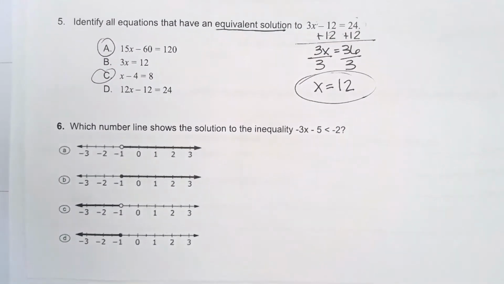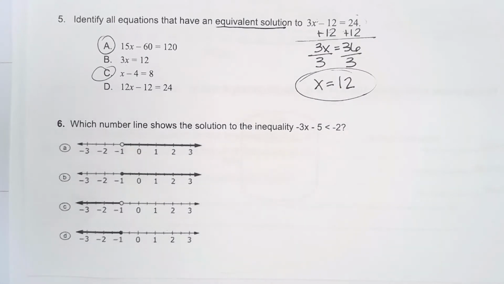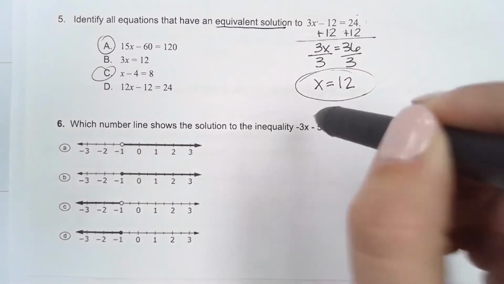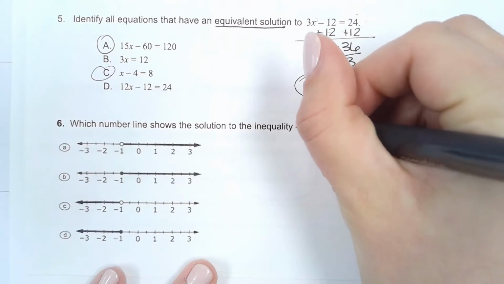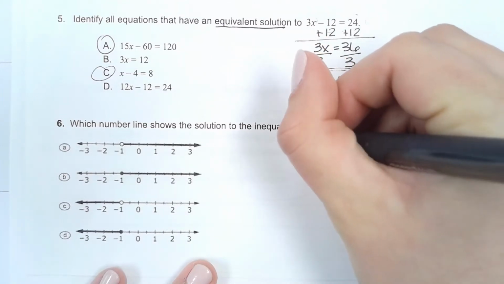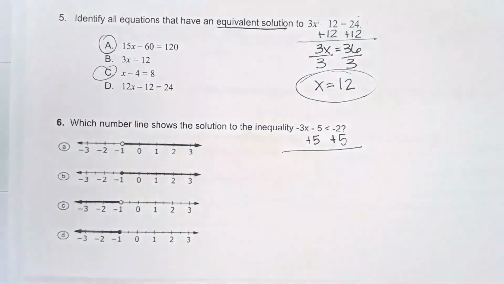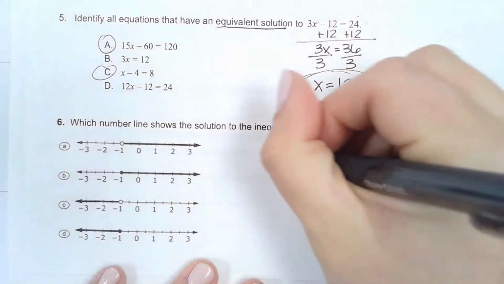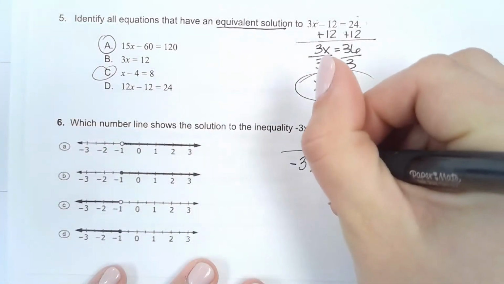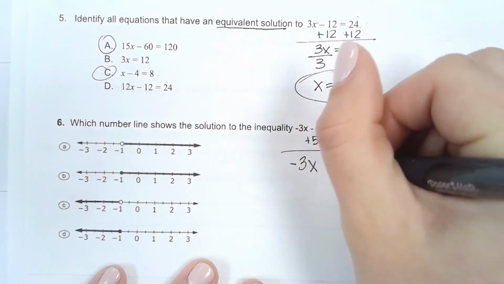All right, number 6, which number line shows the solution to the inequality? Let's solve this first. To get x by itself, the first number I need to move is the 5, and since it's subtracting, the opposite of subtracting is adding. So we're left with negative 3x is less than negative 2 plus 5, which is 3.